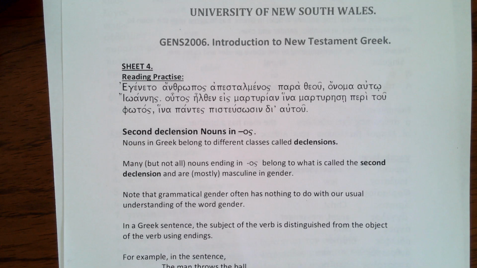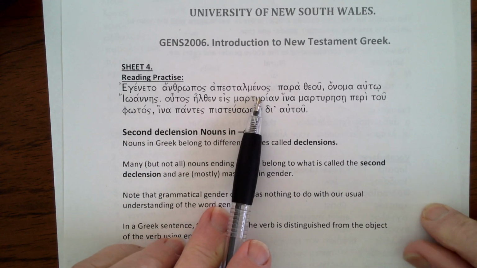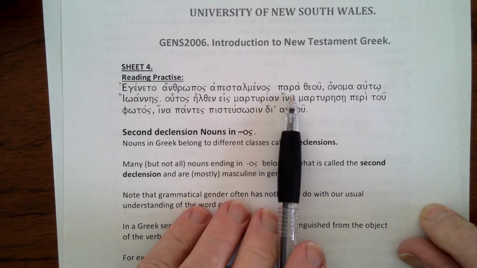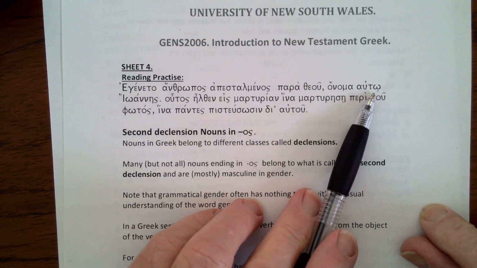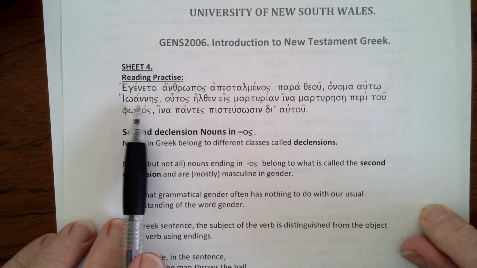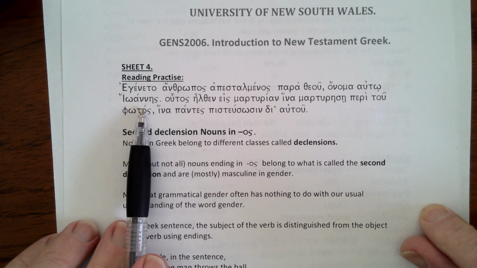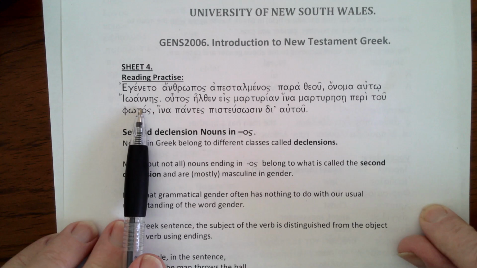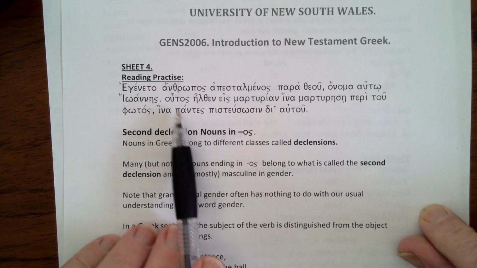in chapter 1. So egeneto anthropos apestalmenos, so just do it in syllables, apestalmenos, para theou, onoma auto, Ioannes, again do it in syllables, Ioannes, this is the name for John. It's the Greek attempt to put a Hebrew name into Greek. So it becomes Ioannes, John.